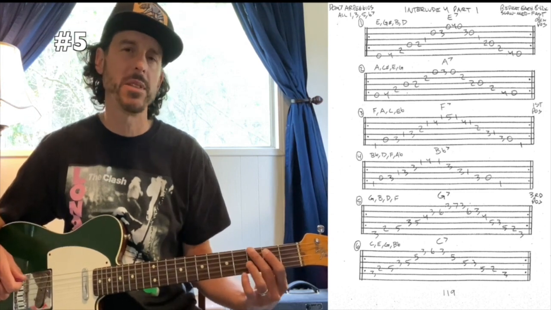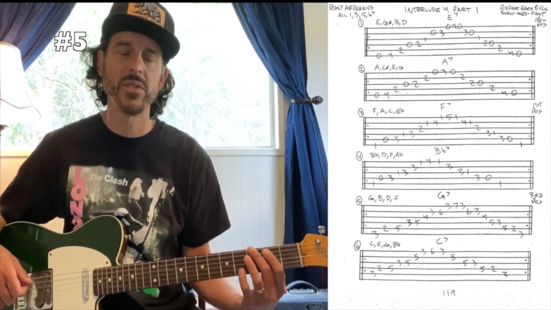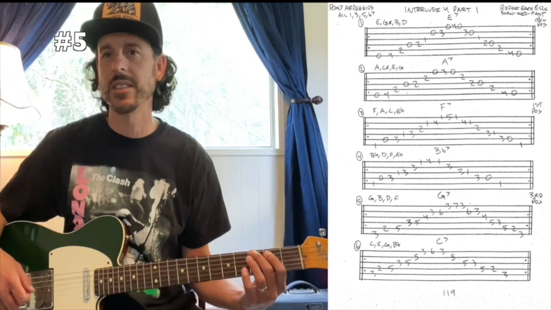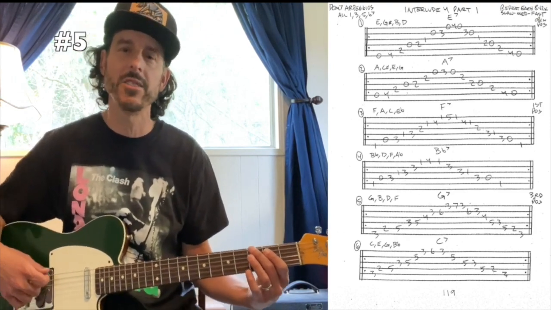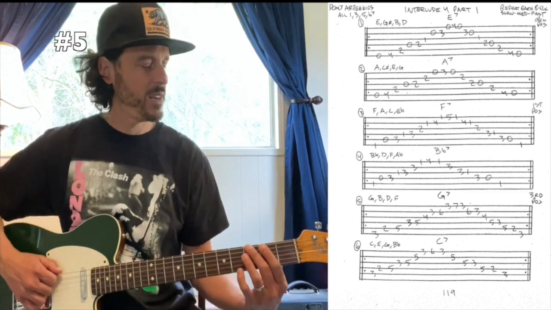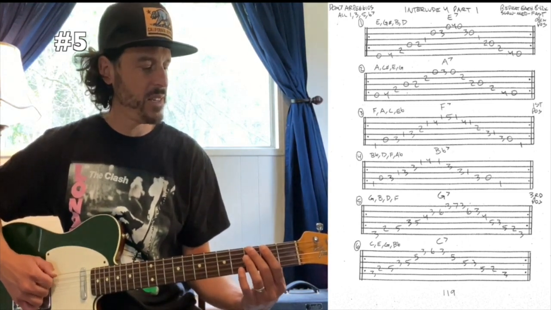So remember these shapes and how these notes flow, because this is basically the same concept. You could move up to any fret and have a dominant 7 arpeggio. Okay, now for your G7, we're going to start off 3rd fret on the 6th string.